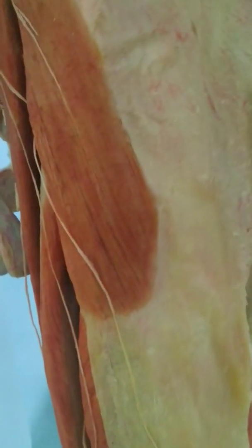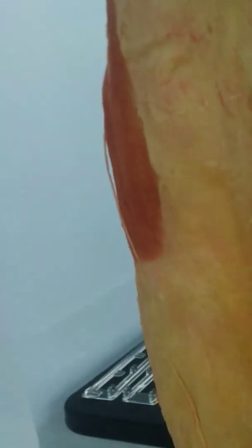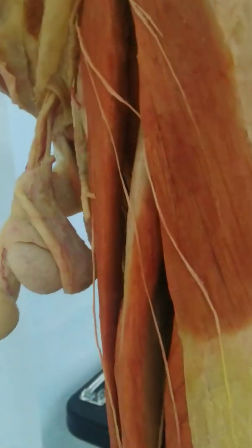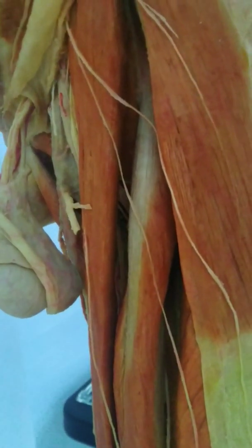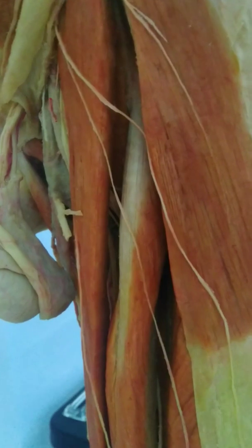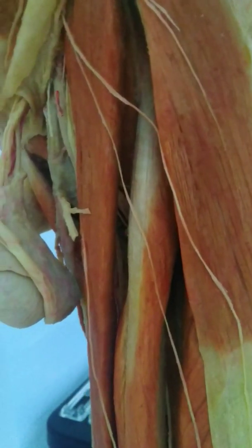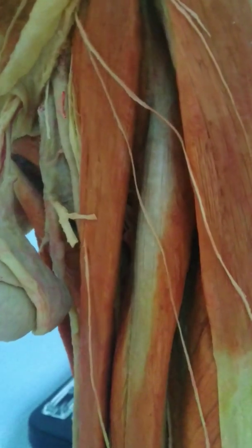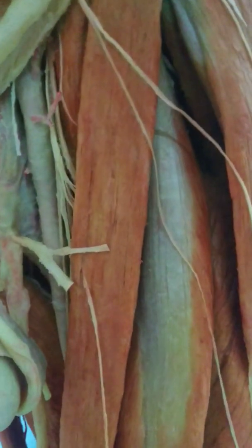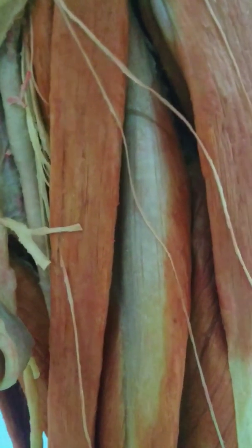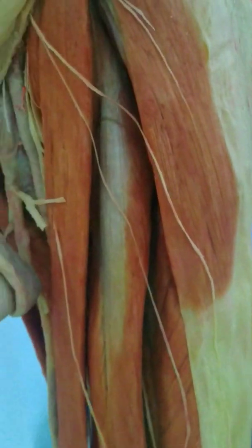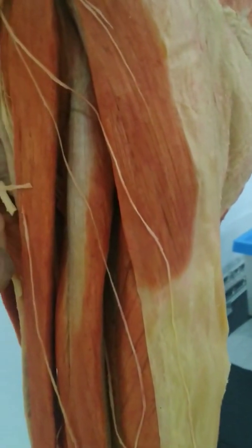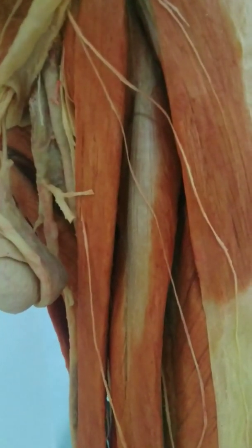So let's move to the thigh region. The thigh is distal to the hip joint and proximal to the knee joint. Anatomically, for easier understanding of the structures at the thigh, we can subdivide it into three compartments: anterior, posterior, and the medial compartment.